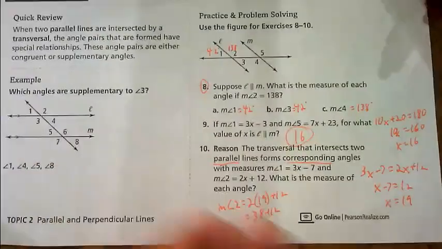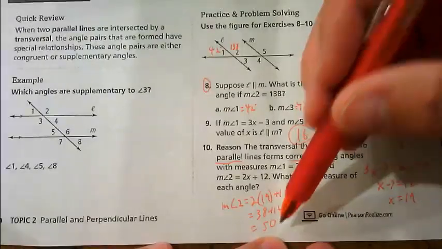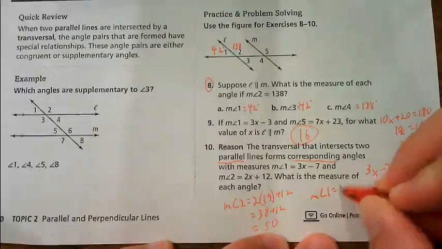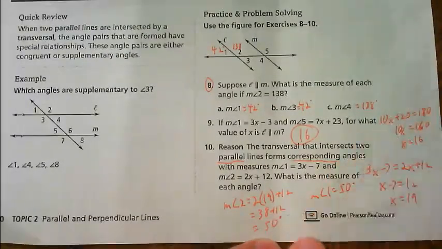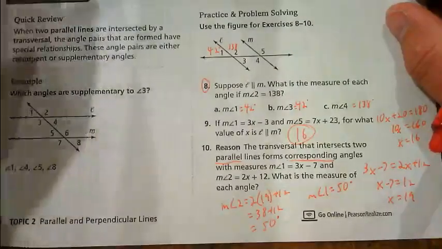So, again, now that we know one of the angles, well, again, since they're congruent, measure of angle 1 also has to be 50. And those are, again, degrees. So they're both 50 degrees.